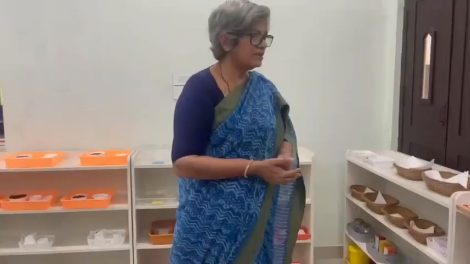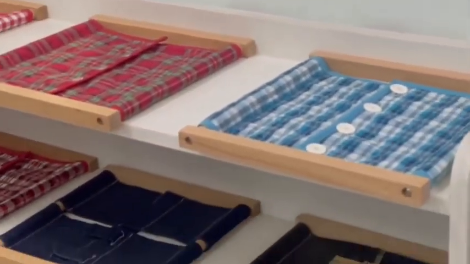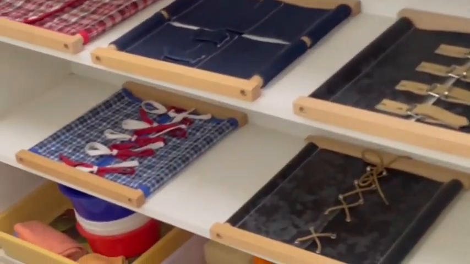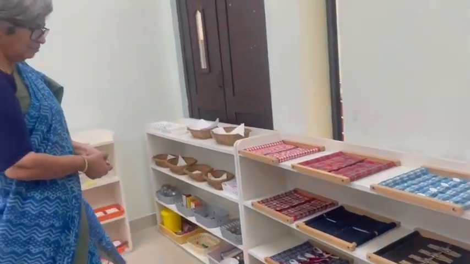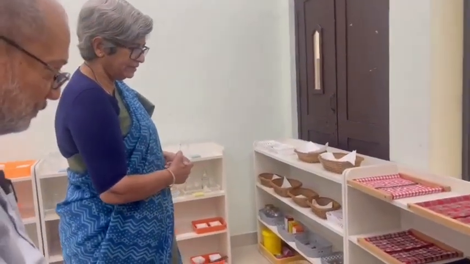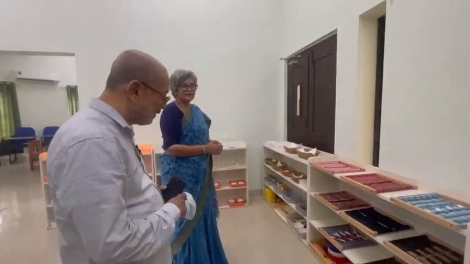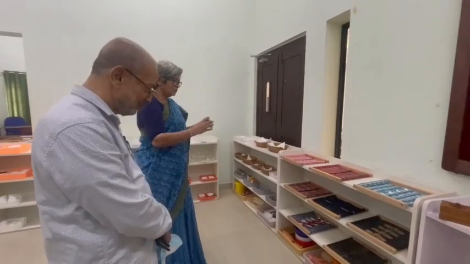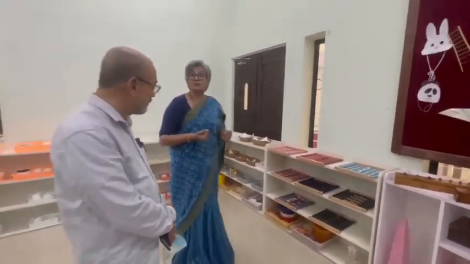So here we have different dressing frames where the children learn how to open the zip or open the buttons and close them. The frames are simple to complex. You can see the bow frame there, and then the lace frame there. The buckle frame is also there. Velcro is also there. We want the child to be independent, because the child also wants to be independent.